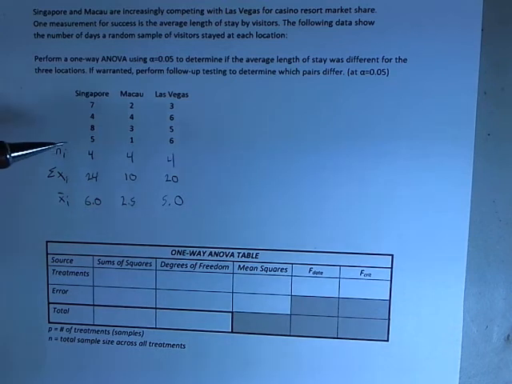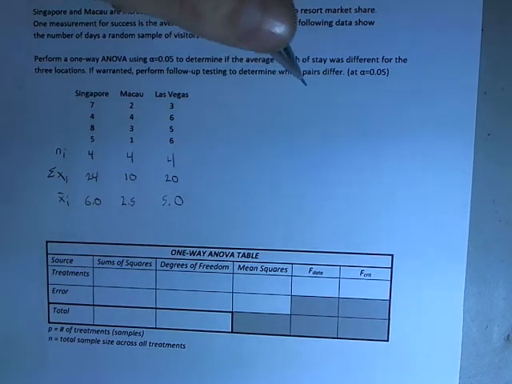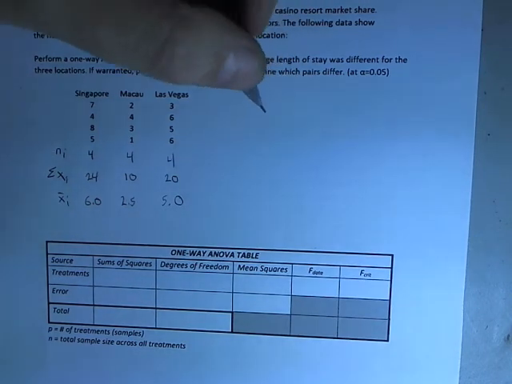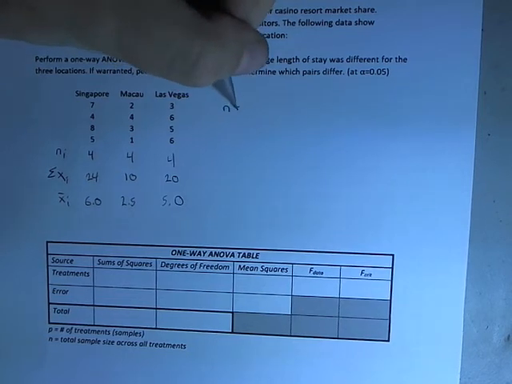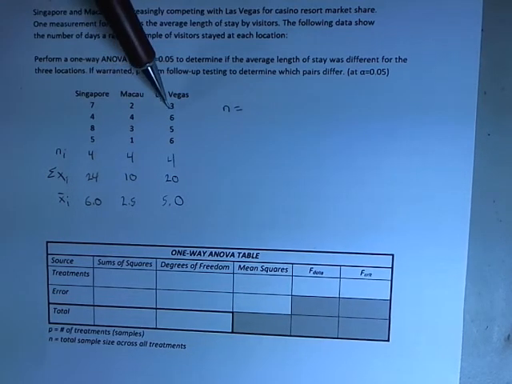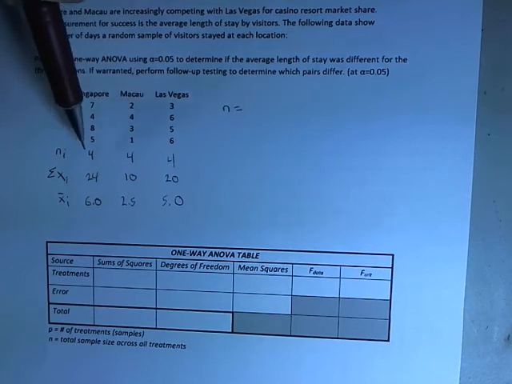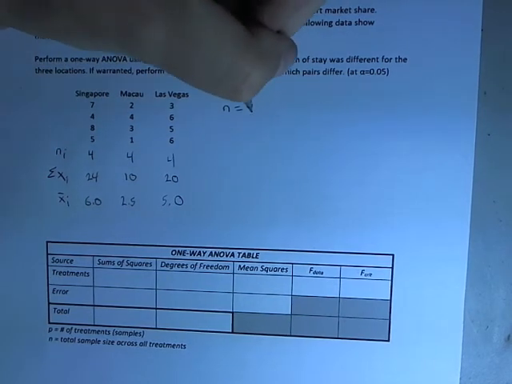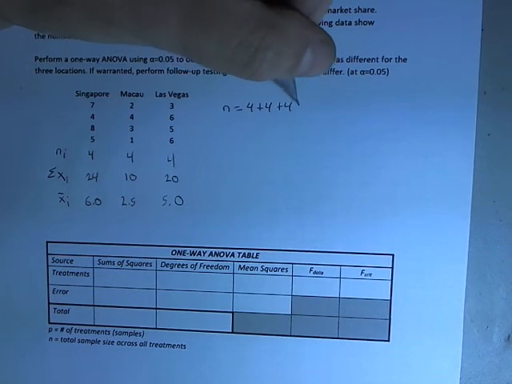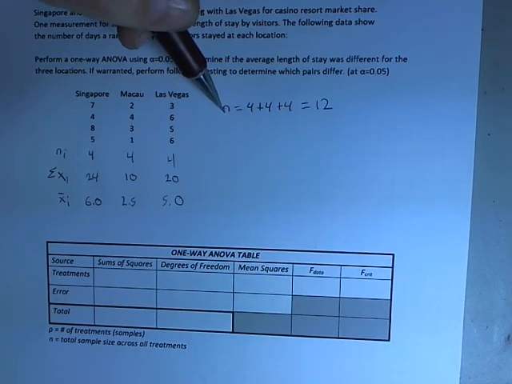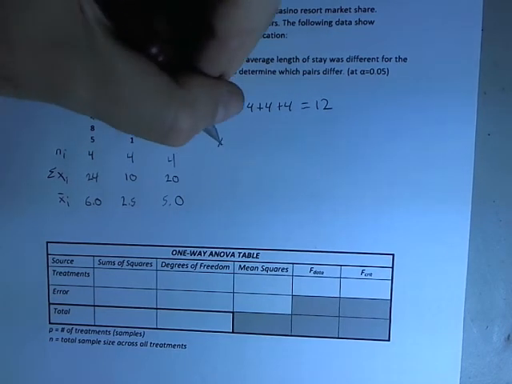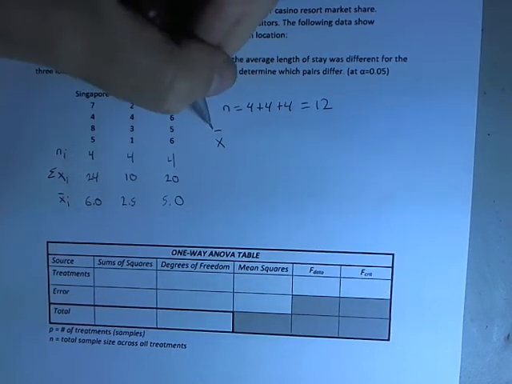And while we're working on the basic stats, let's also come up with our overall sample size. In this case, that is the total number of individual elements across all samples. And here, because each of 3 samples has 4 elements, our total sample size, represented in an ANOVA problem as lowercase n, is 12.